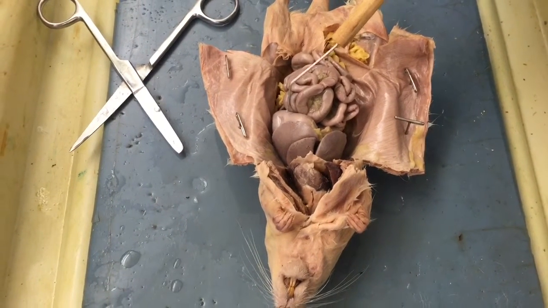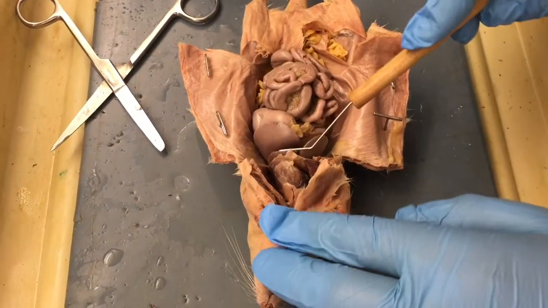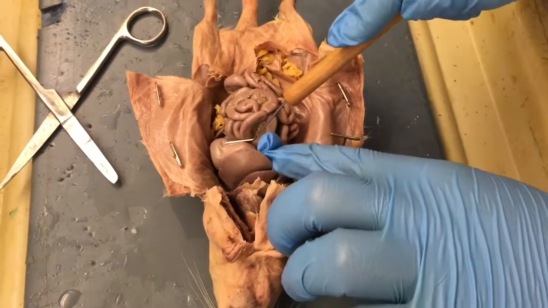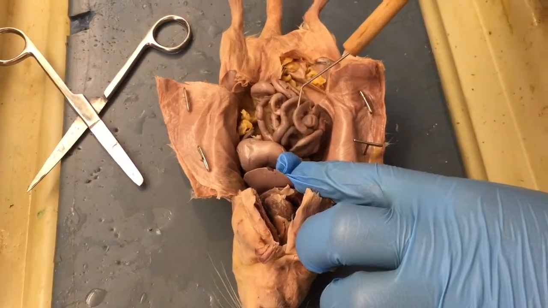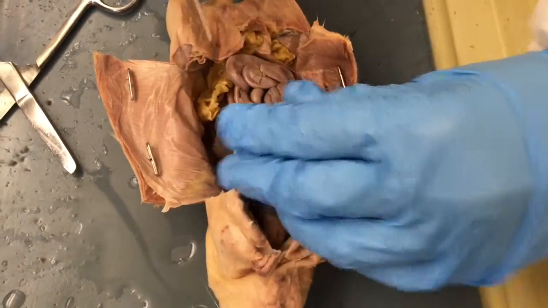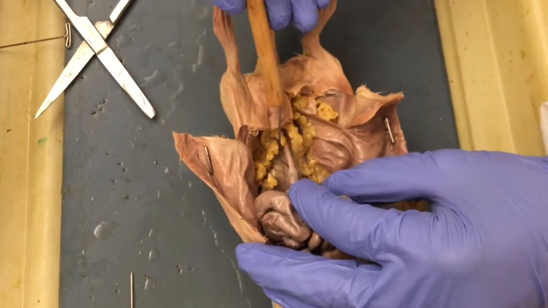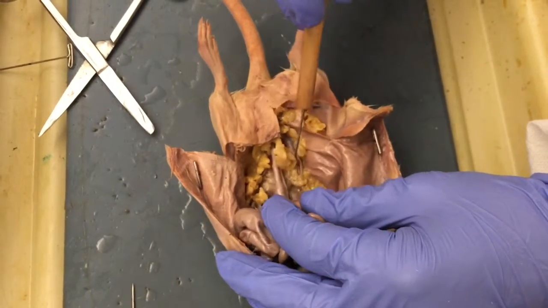The abdominal area includes the liver, which produces bile and breaks down fat. The stomach, which digests food. The intestines, which absorb nutrients and remove water. The kidneys excrete waste, filter blood, and remove urine. Lastly, hidden behind the intestines, we have the bladder, which stores urine before it exits the body.